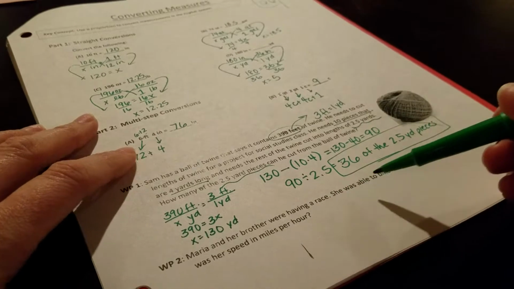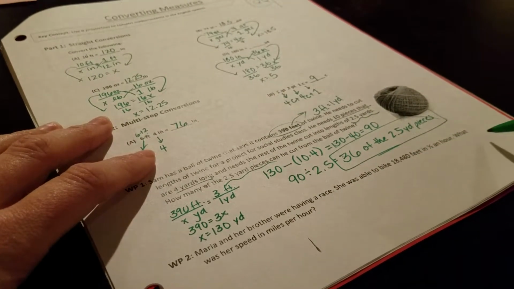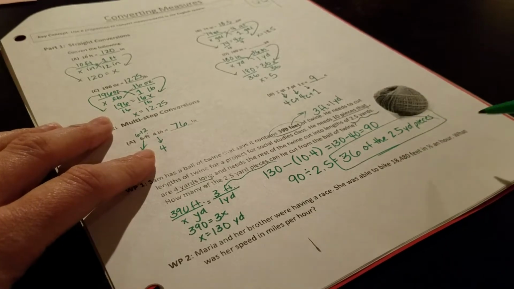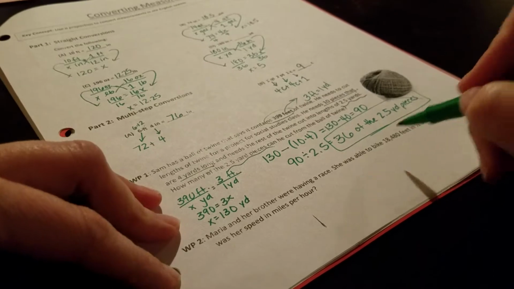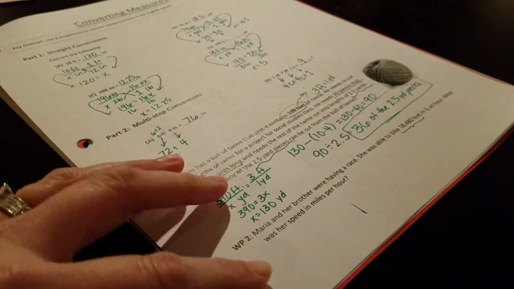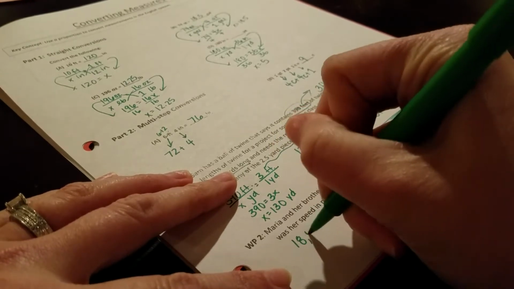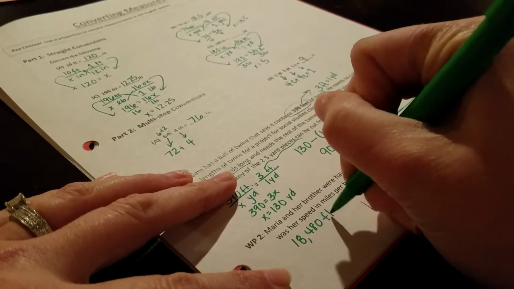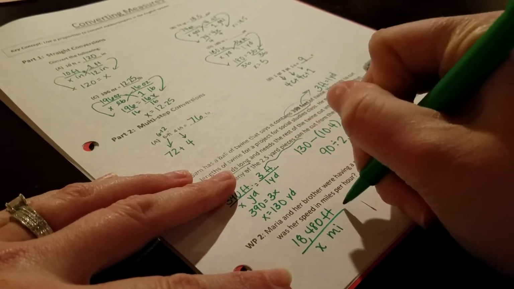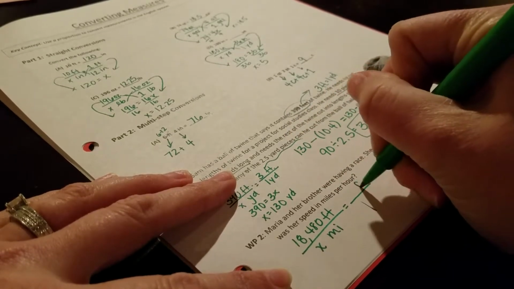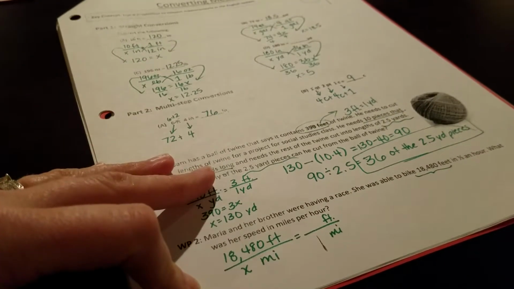The next one, Maria and her brother were having a race. She was able to bike 18,480 feet in half an hour. What was her speed in miles per hour? We need to know how many miles this was before we can take it into a rate. So 18,480 feet over x miles equals feet over miles.